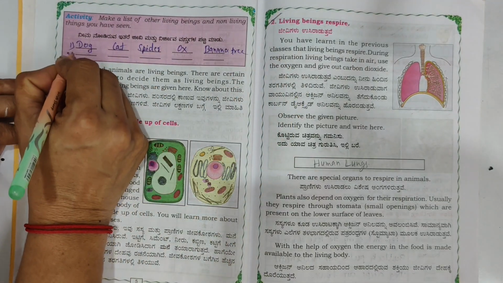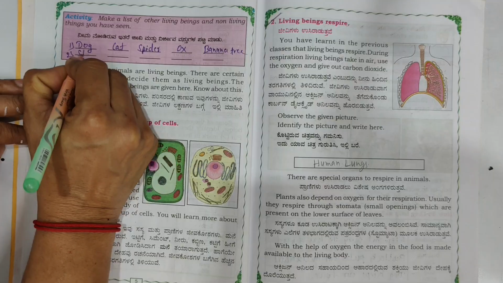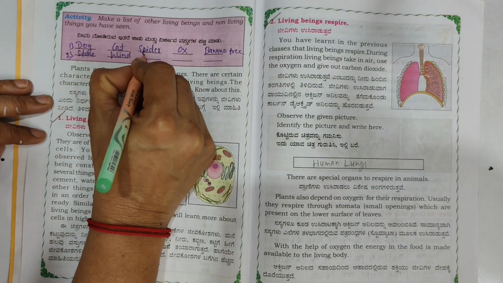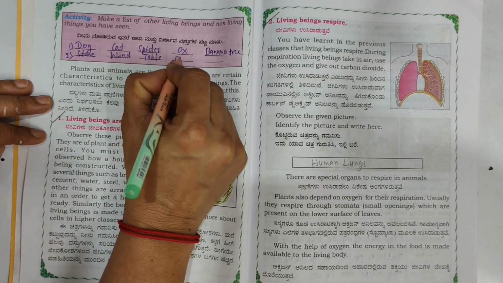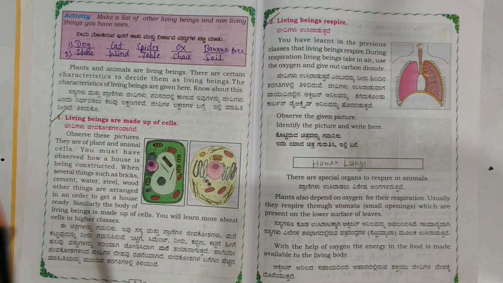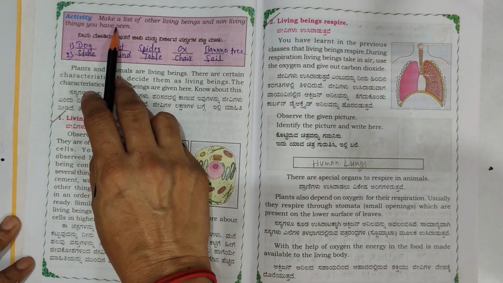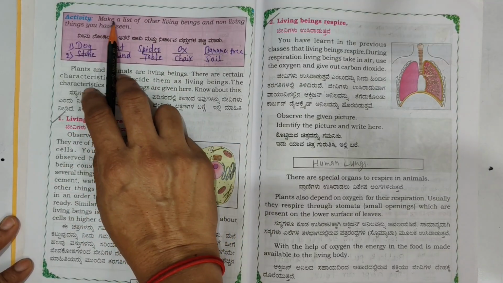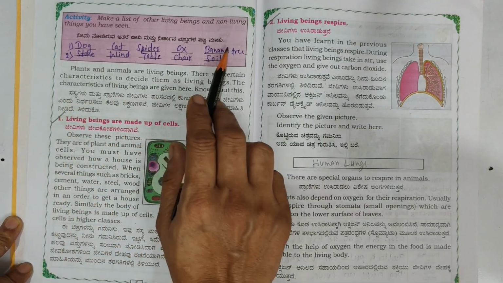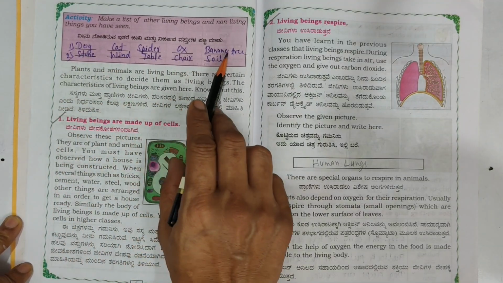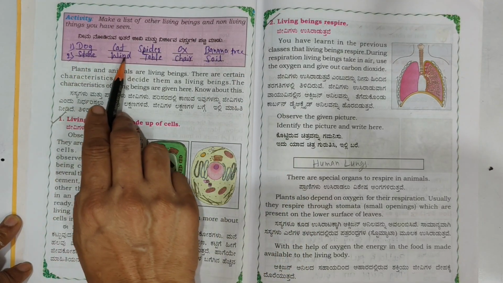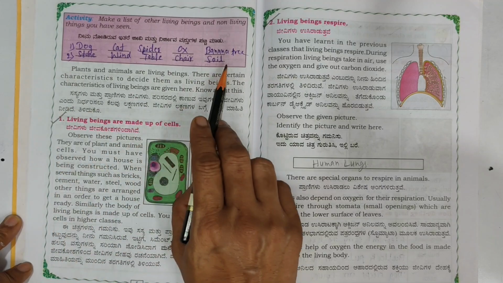In this column we can write the non-living things: stone, wind, table, chair, soil. All these are non-living things. So in the first column: dog, cat, spider, ox, banana tree, these are all living things. In the second row: stone, wind, table, chair, soil, these are all non-living things.